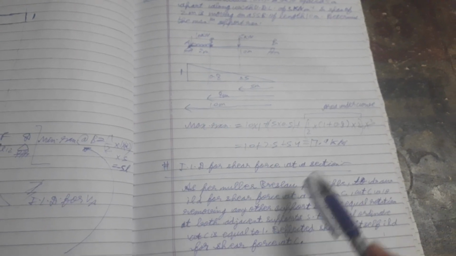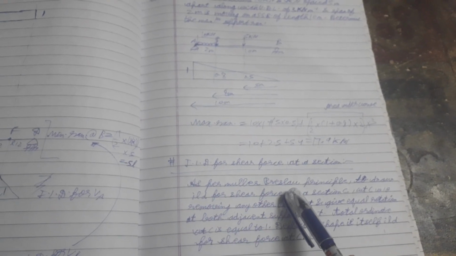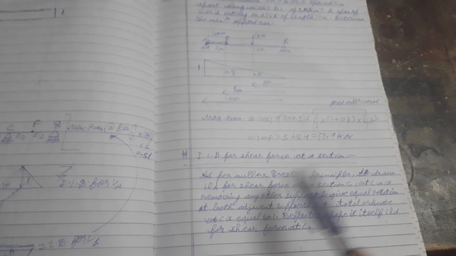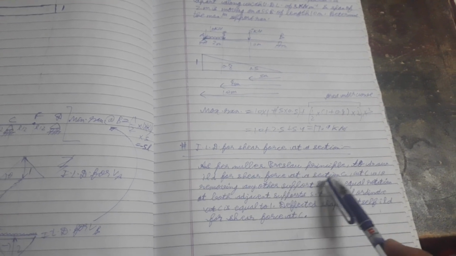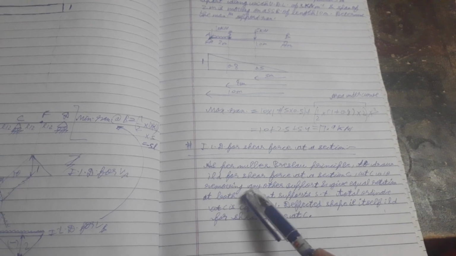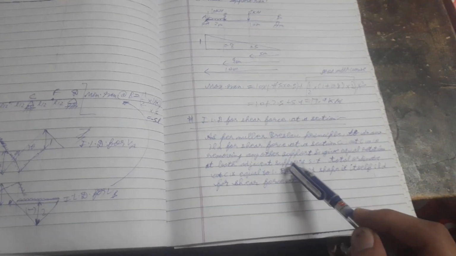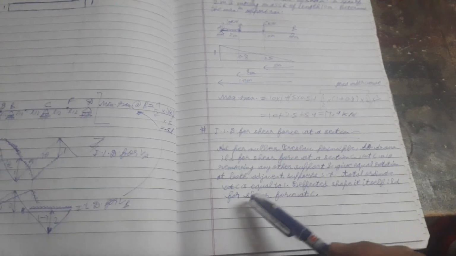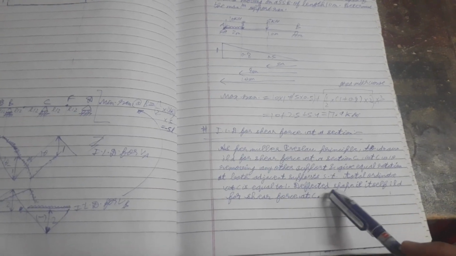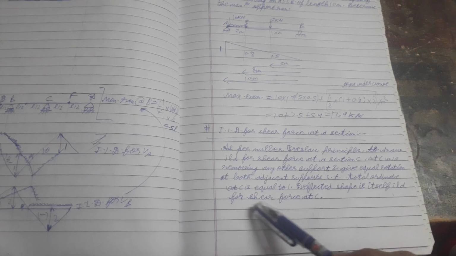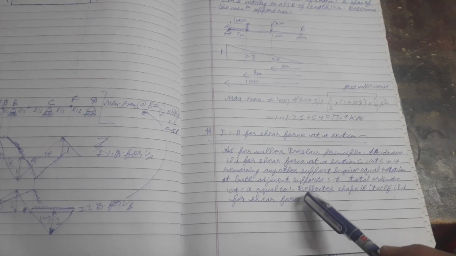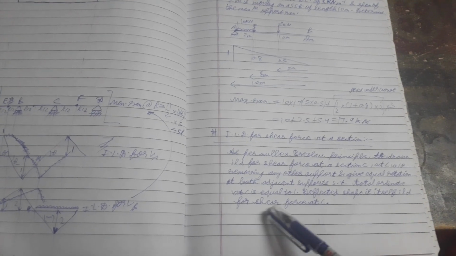ILD for shear force at a section as per Mueller-Breslau principle. To draw the ILD for shear force at section C, cut C without removing any other support and give equal rotation at both adjacent supports such that total ordinate at C is equal to 1. Deflected shape is itself ILD for shear force at C.